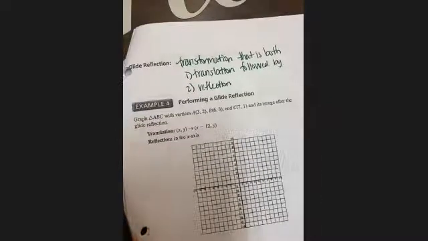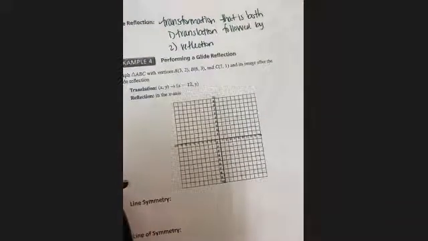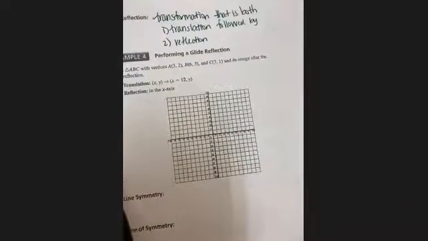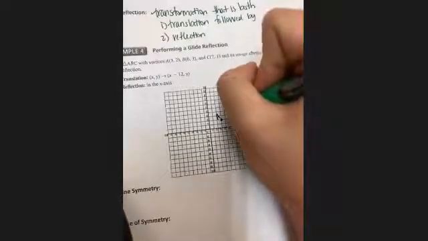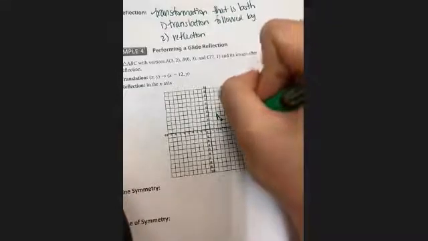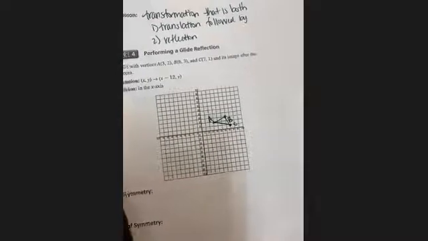So glide comes first, and whenever I hear the word glide, I think of slide, and whenever I think slide, I should think translation. Okay, reflect is obviously a reflection or a flip. Okay, so example 4, we are going to graph triangle ABC with vertices of A at 3, 2, B is at 6, 3, and C is at 7, 1. Okay, and its image after the glide reflection.